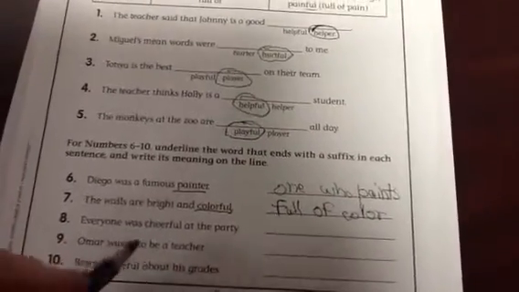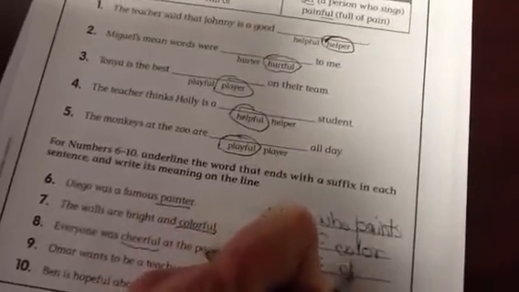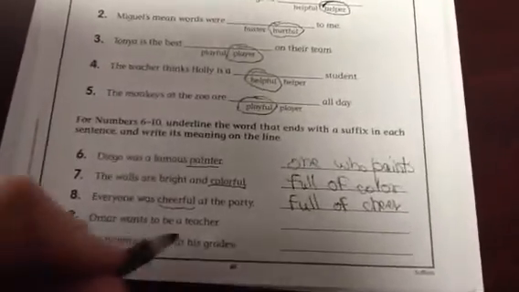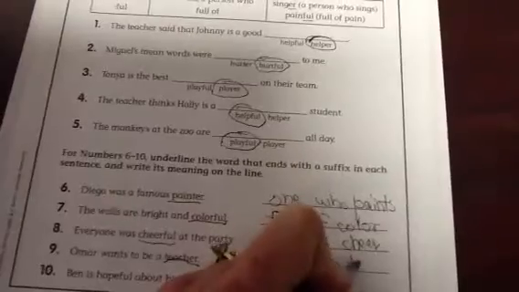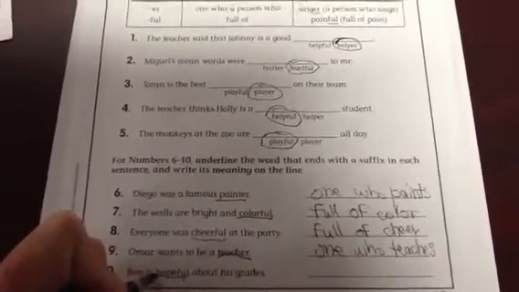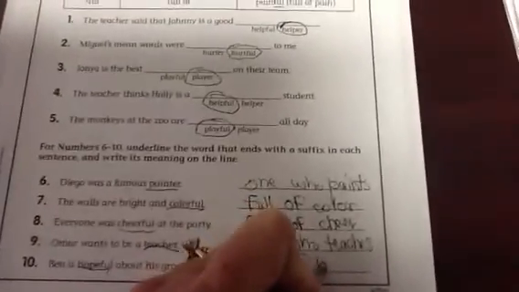Everyone was cheerful at the party. Cheerful. Full of cheer. Omar wants to be a teacher. Teacher. One who teaches. Ben is hopeful about his grades. Hopeful. Full of hope. Good job checking the front.